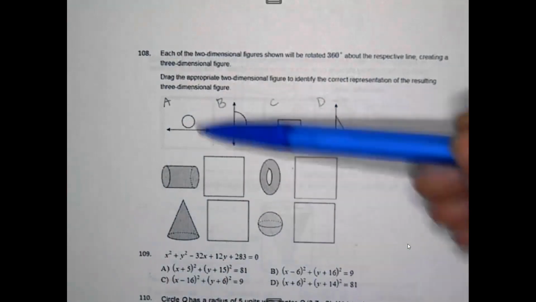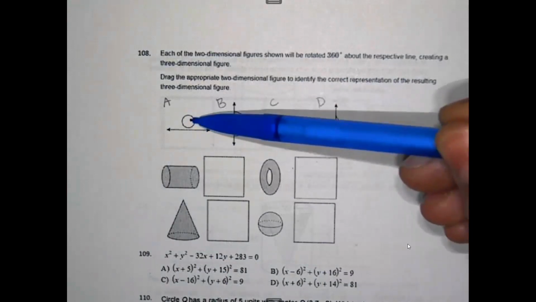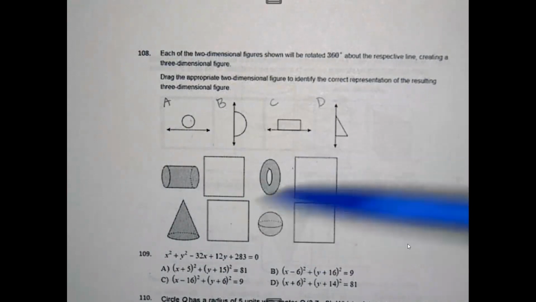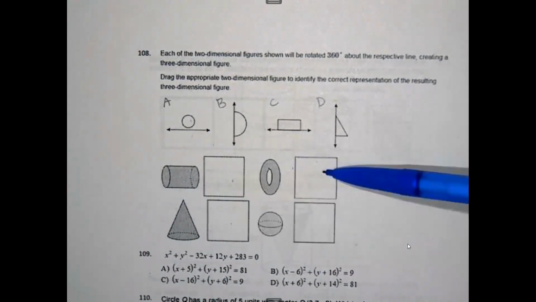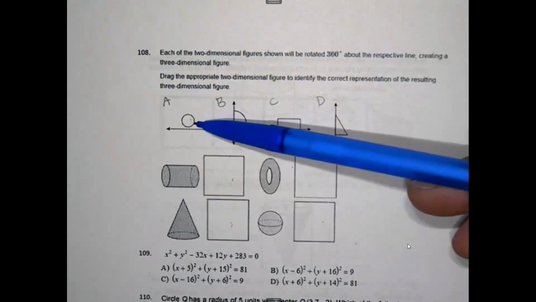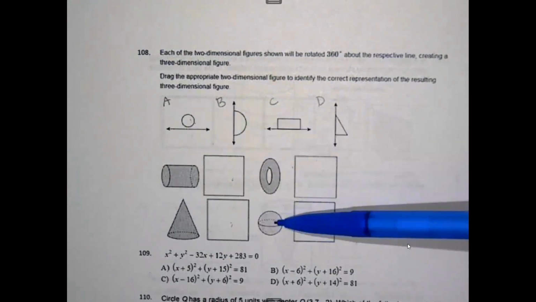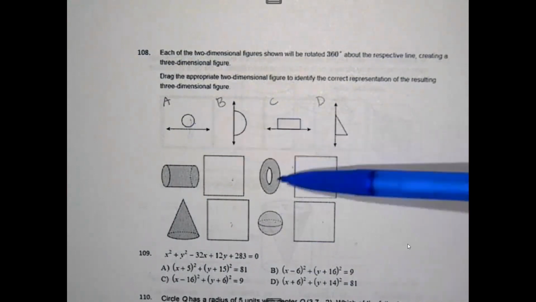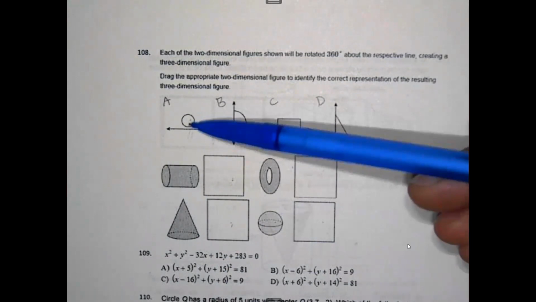So if you were to take this shape and spin it around that line, what 3D shape would it make? The top left, top right, bottom left, or bottom right? Which one would it make? It would make a circle. If you spun it around the line, it would make a donut. Yeah, because it's got some distance from the line.